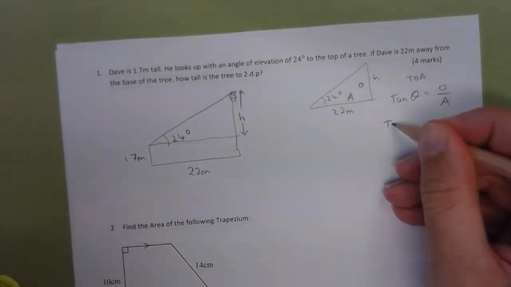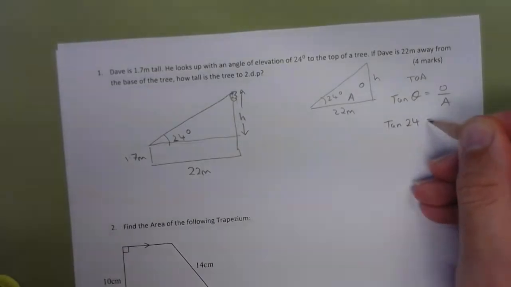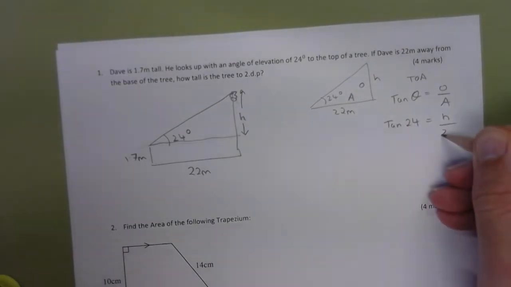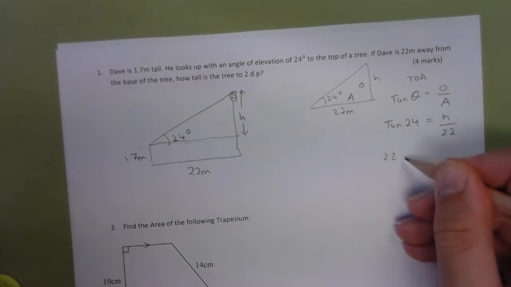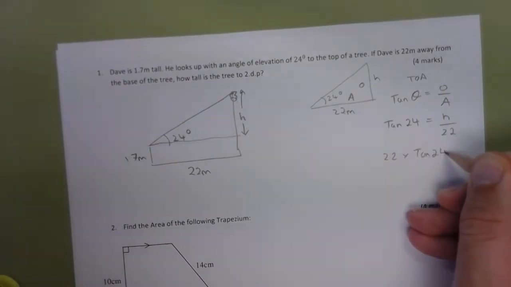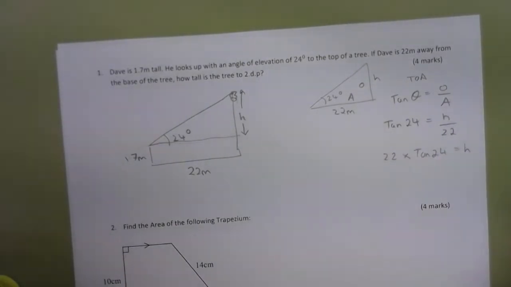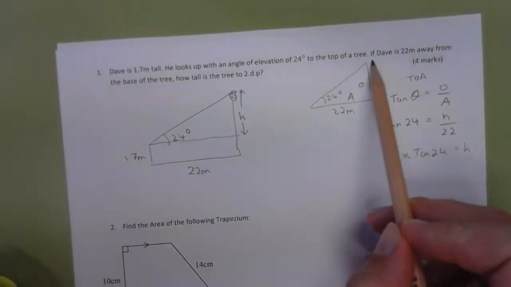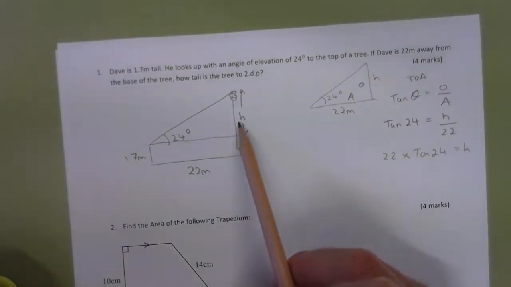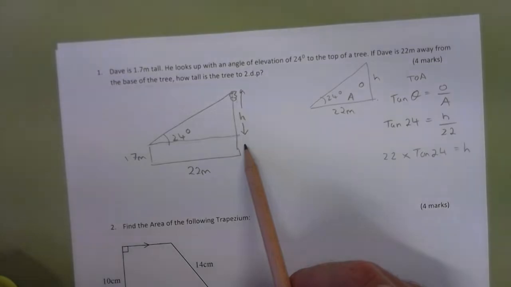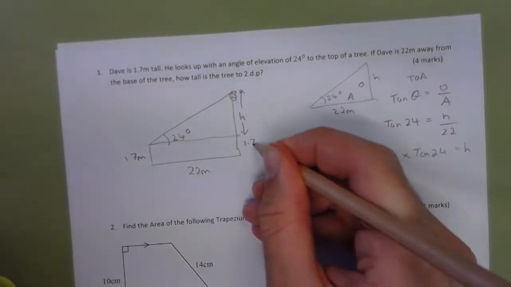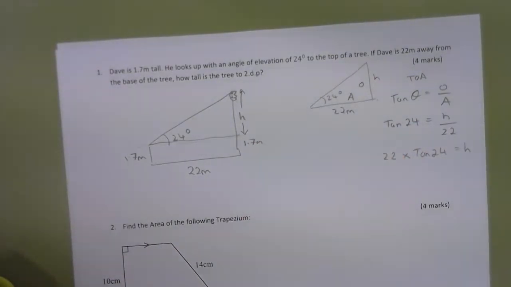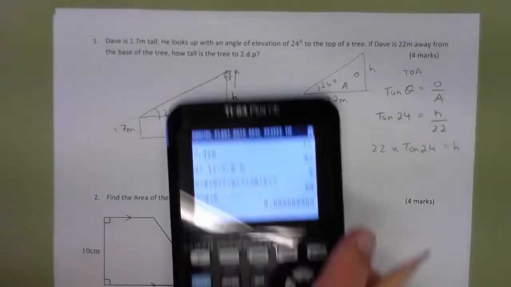I substitute. Tan 24 equals H divided by 22. I rearrange. 22 times tan 24 must be whatever H is. So that's H from there to there. Now looking back at my diagram, if H is from there to there, this distance is Dave's height, which is 1.7.